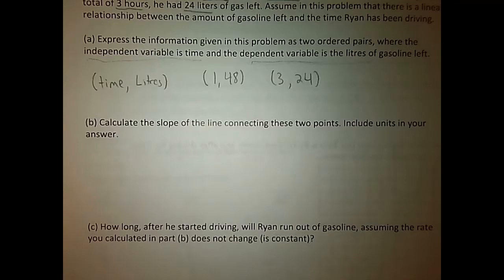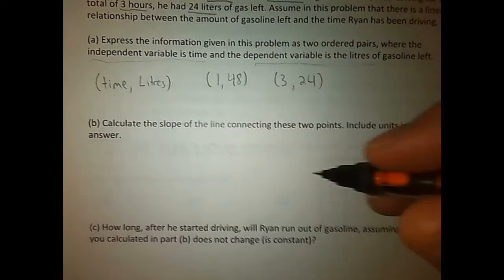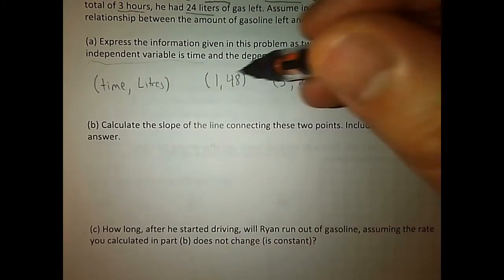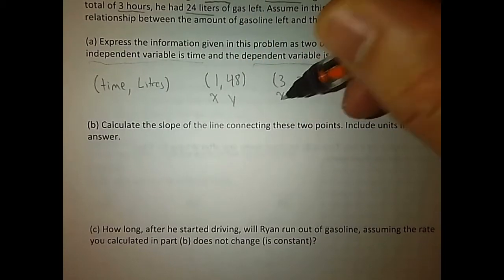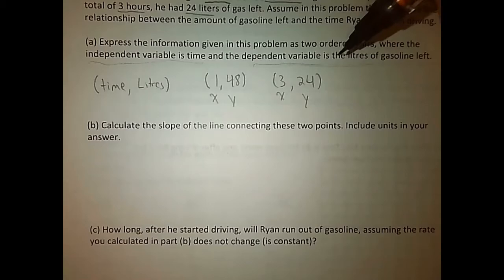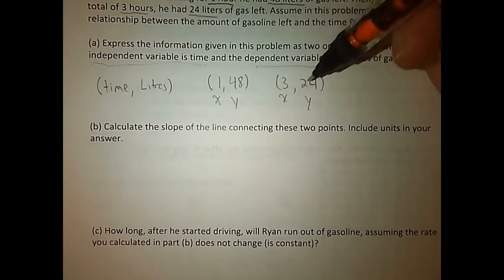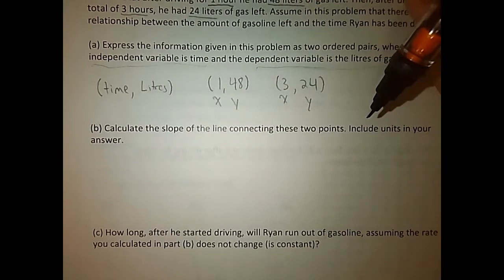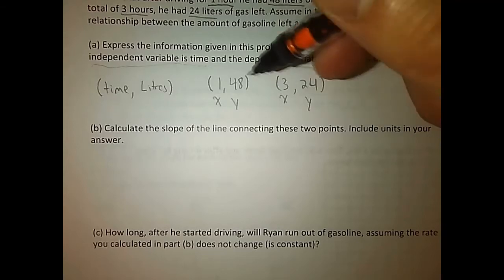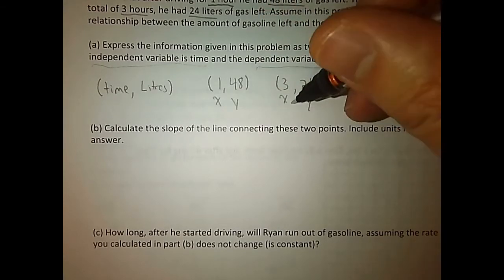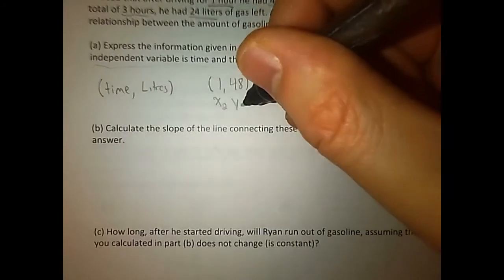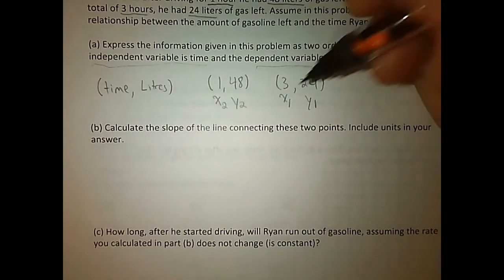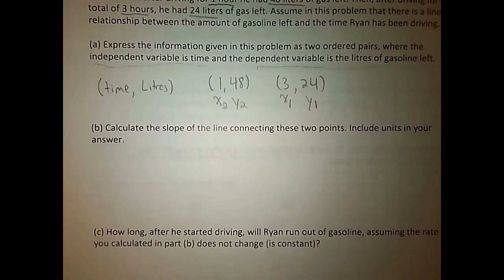We're going to include the units in our answer as well. So remember, I'm going to first label x and y, and then label x and y here. Then I'll pick one of these points to be the first one, and one of them to be the second point. Normally I pick this one, so I'm going to choose the other one this time. This will be our first point. This will be our second point. And even if I switch it again, I'll get the same answer. So it doesn't matter which one you choose to be the first one.